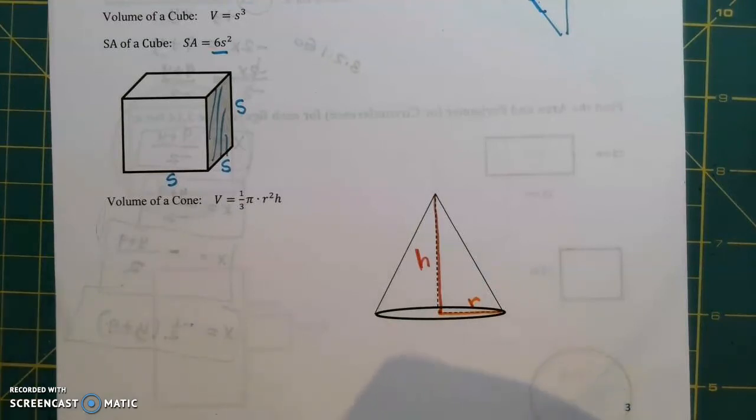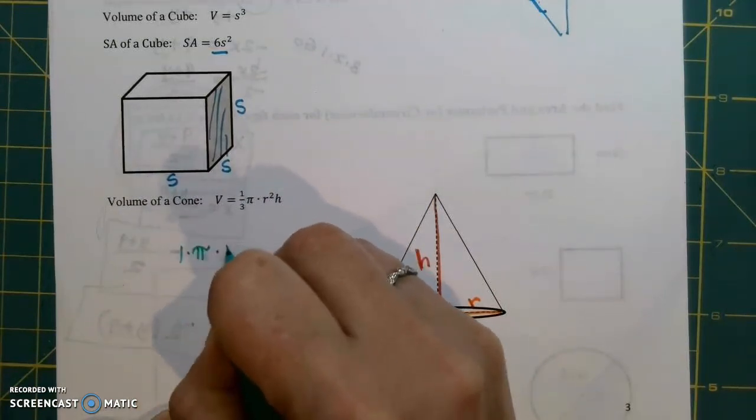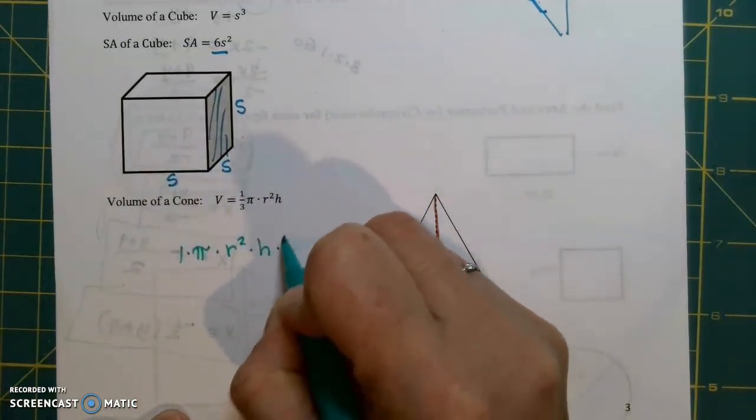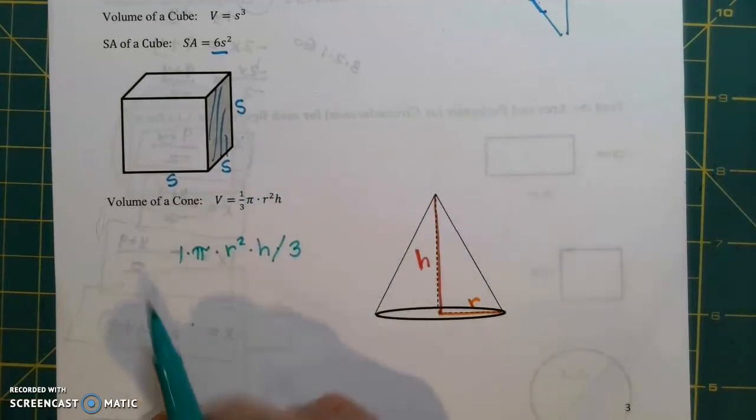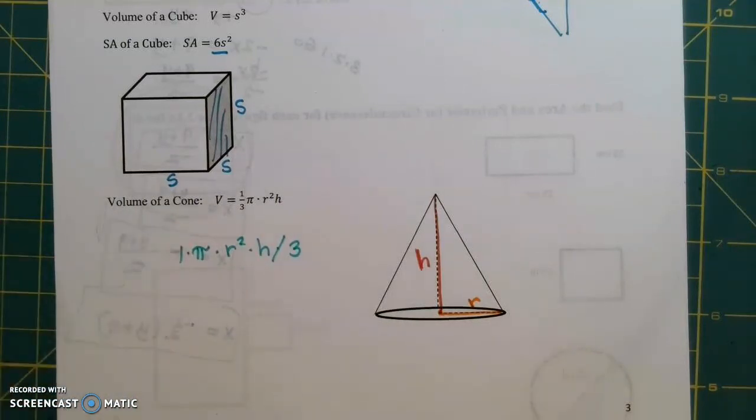Pardon me. And you can do the same thing in your calculator. So you can do 1 times pi times r squared times h, and then divide by 3, or you don't even have to put the 1 times in there, because of course we know that's just not going to change anything because it's the multiplicative identity.